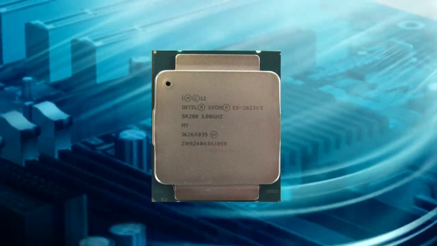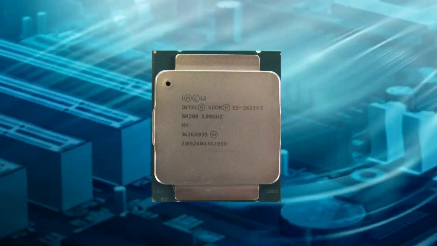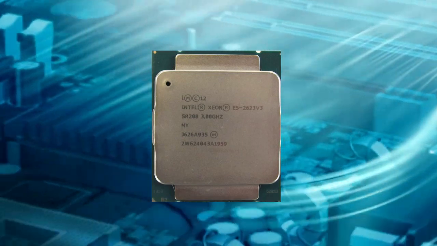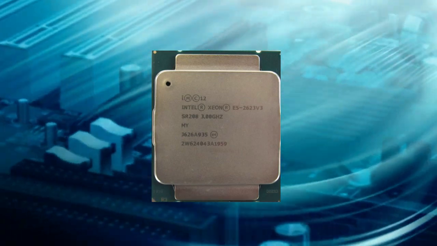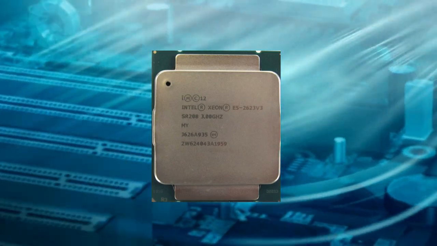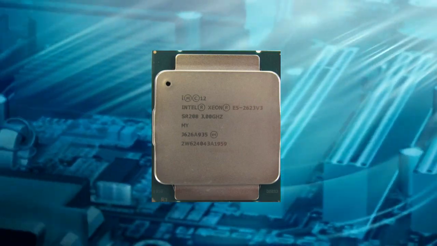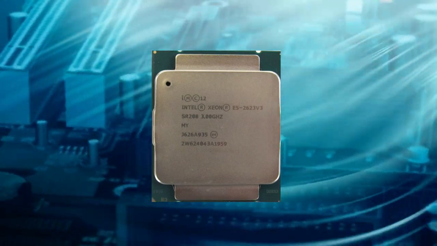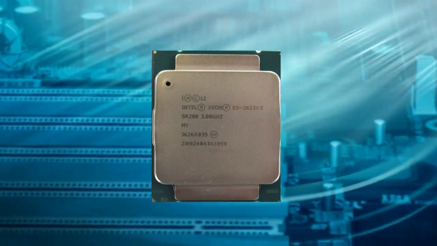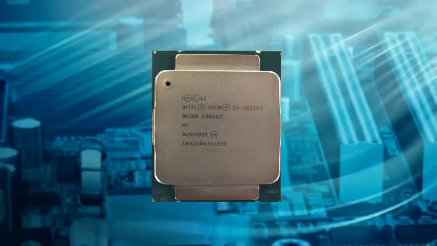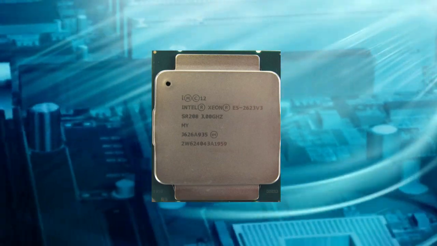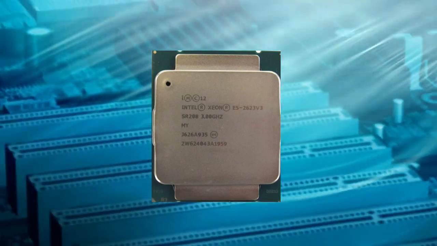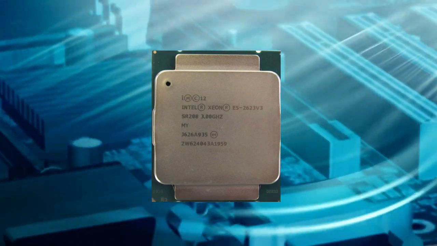For example, the Intel Xeon scalable processors, which were released in 2017, offer up to 28 cores and improved memory support, among other features. Price. The Intel Xeon E5-2623v3 CPU was released with a suggested retail price of $415. However, the actual price may vary depending on the vendor and the specific configuration of the server or workstation that the CPU is being used in.